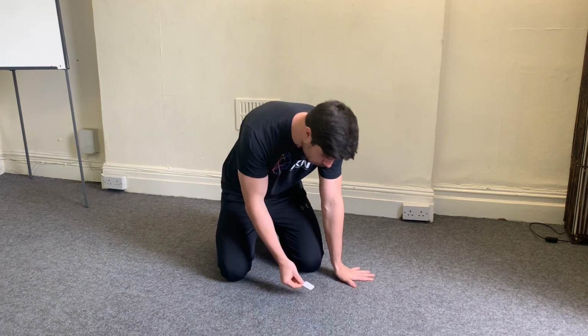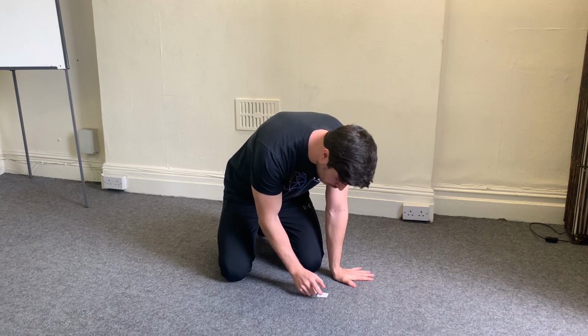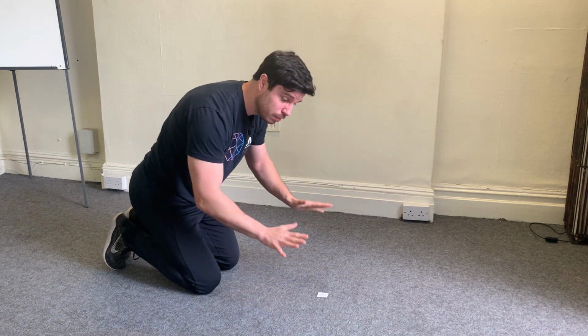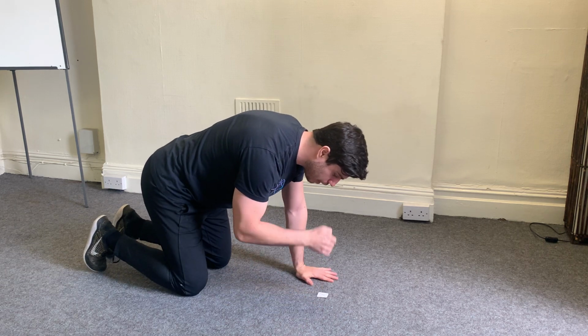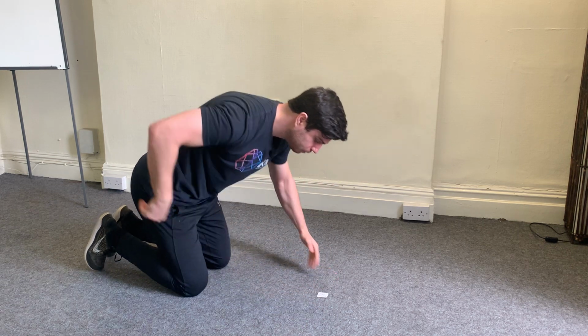We can hold for about 5 seconds, okay? So this is how it's going to look. We're going to get a visual target in contact with the ground. We're actually going to be in a quadruped position for this strategy. We're going to have the visual target lined up with the line of gaze here.